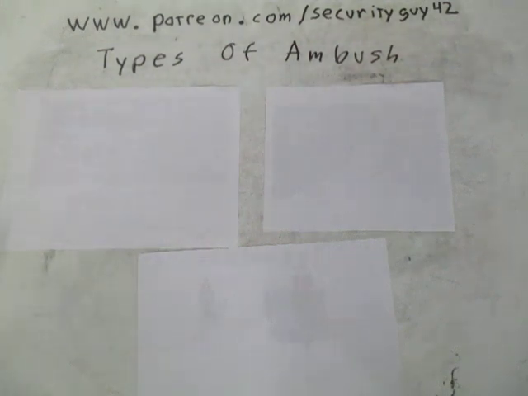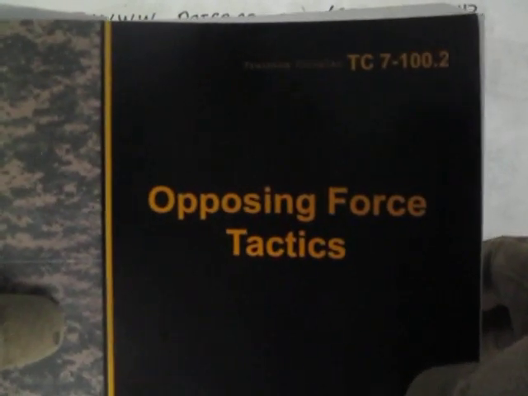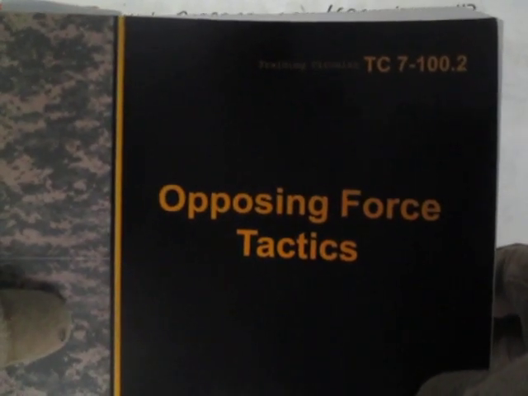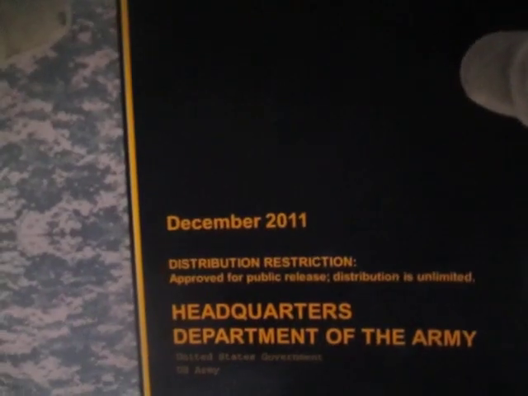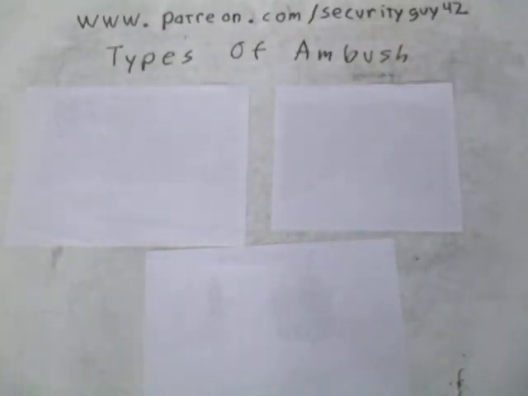Now, for reference on this, I'm using TC 7-100.2 Opposing Force Tactics 2011. Now there are some pictures from the manual I'm going to show you here, and I also drew some pictures to give an idea on the stuff.